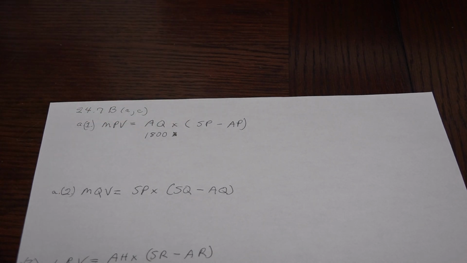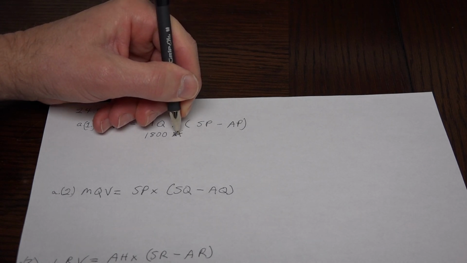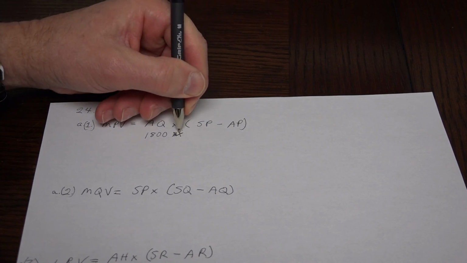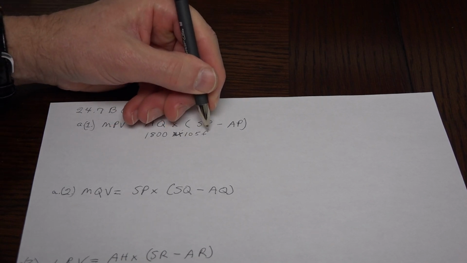Actual quantity is 1,800 units times 105 feet.